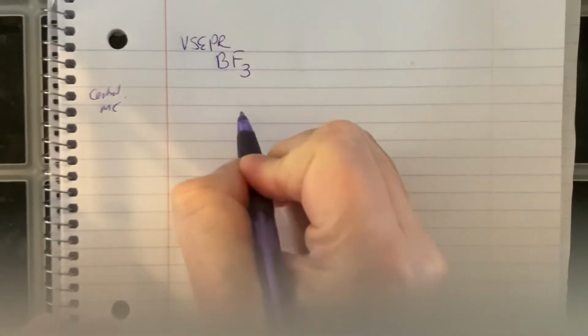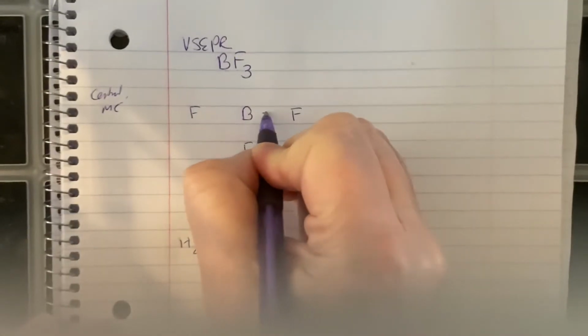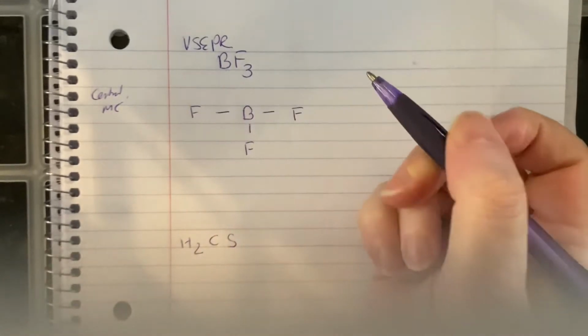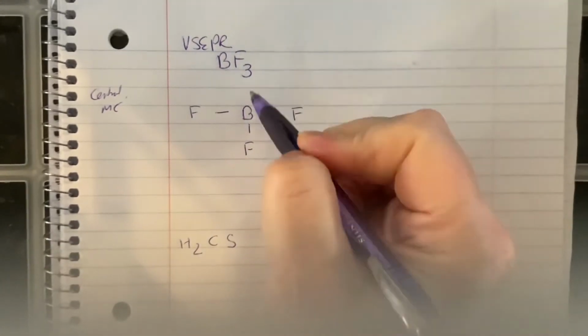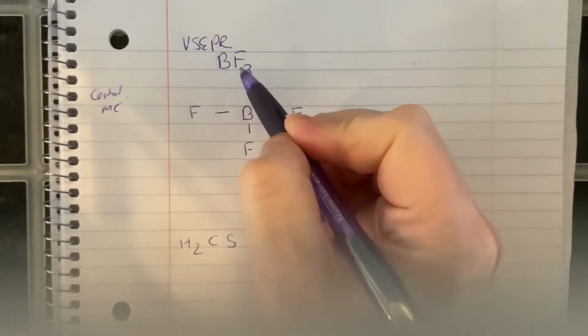Same rules, boron and fluorine. Boron can have 3 bonds, fluorine can have 1. So boron goes in the center, fluorine goes on the outside. At this point, I know that I have to connect them all with single bonds. I know boron only has 3 valence electrons. I know fluorine has 7.